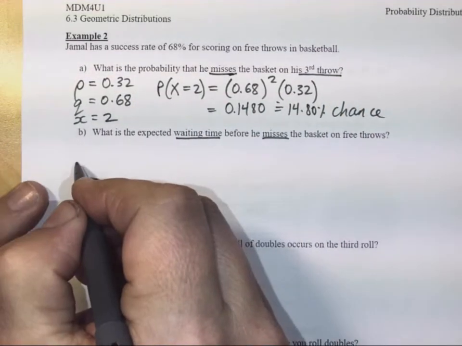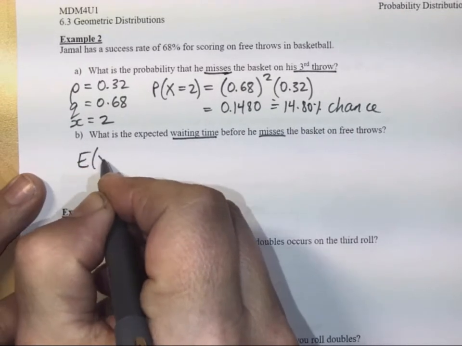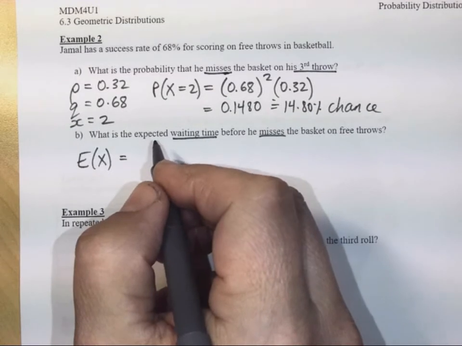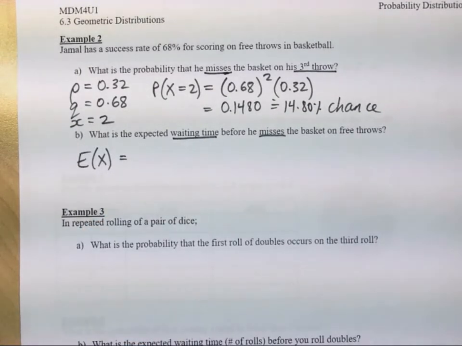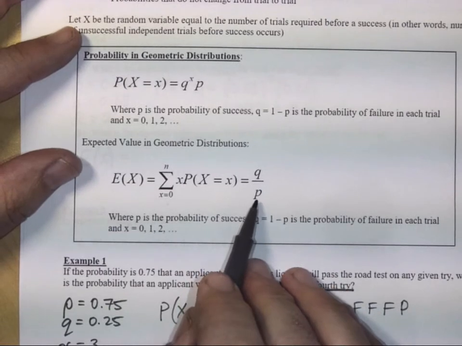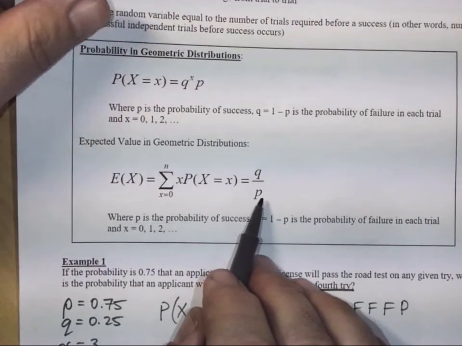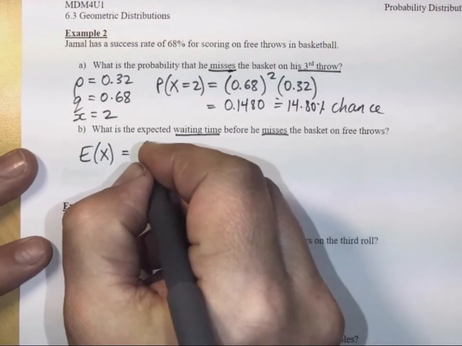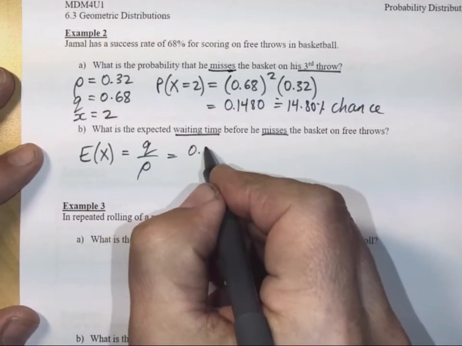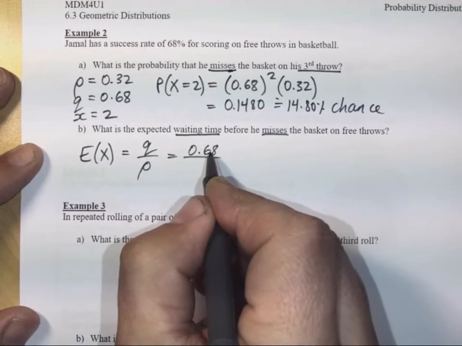Well, the expected value here, given the formula, and I didn't go over it yet, but I'll go over it quickly now. EX is equal to Q over P. That's the short form or the shortcut, Q over P. But remember, our failure here technically means he made a basket.